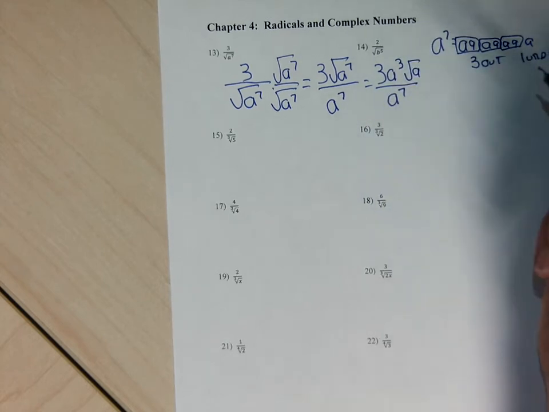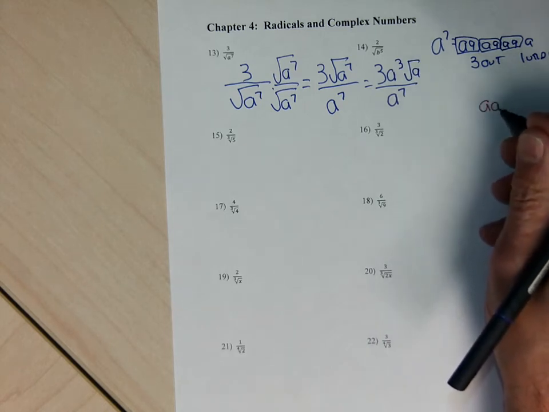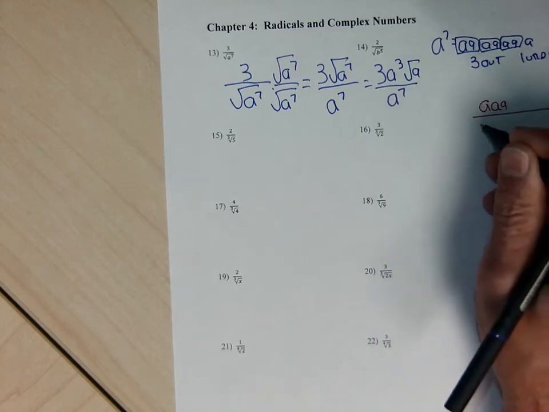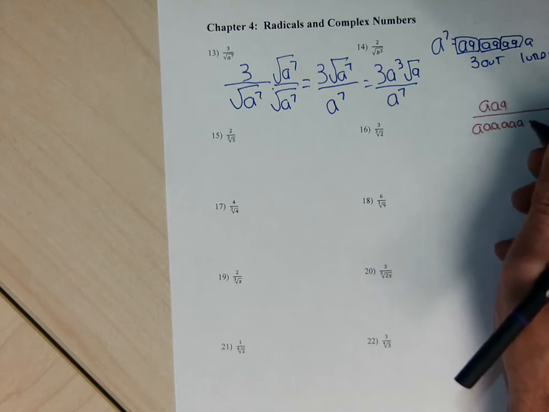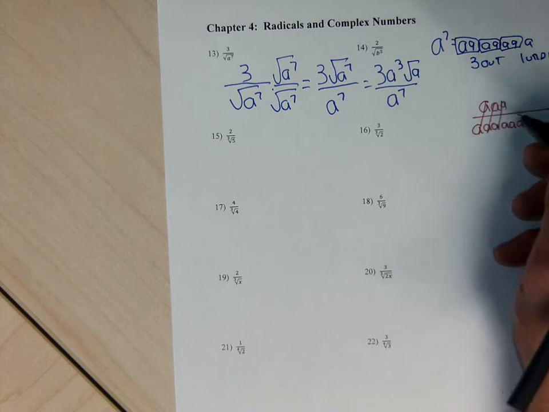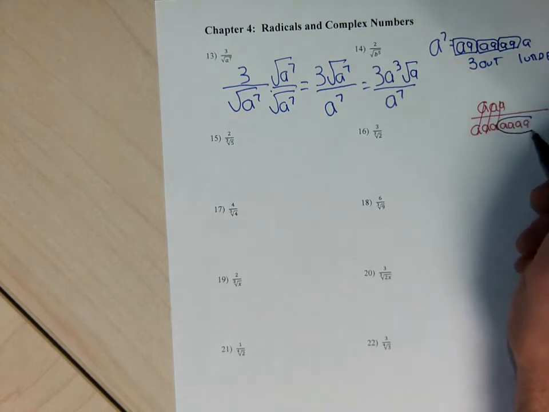The fraction's now reducible. In the numerator, I have 3 a's from the a cubed outside the radical. And in the denominator, I have 7 a's from the a to the 7th. If I cancel the 3 a's from the numerator with 3 of the 7 a's in the denominator, I'm left with 4 a's in the denominator.